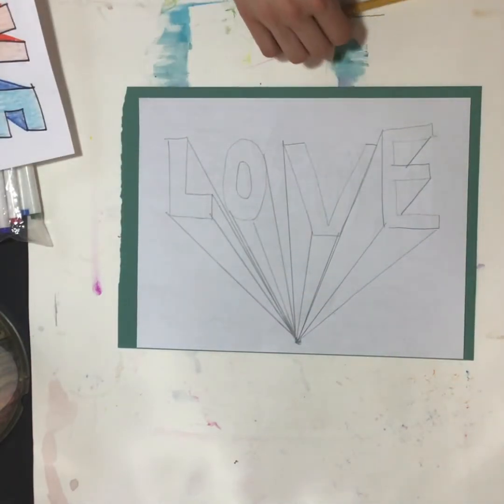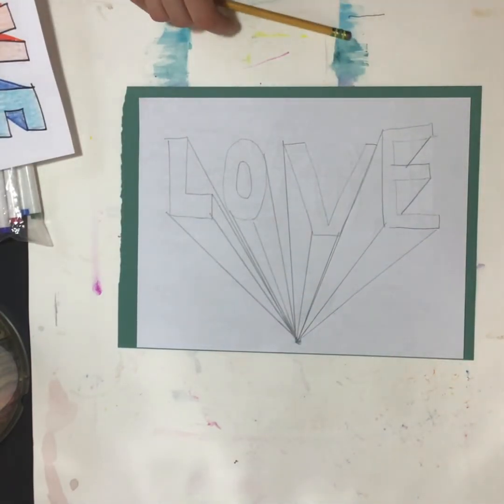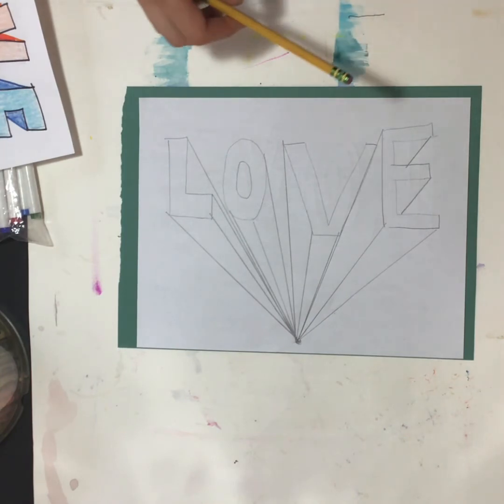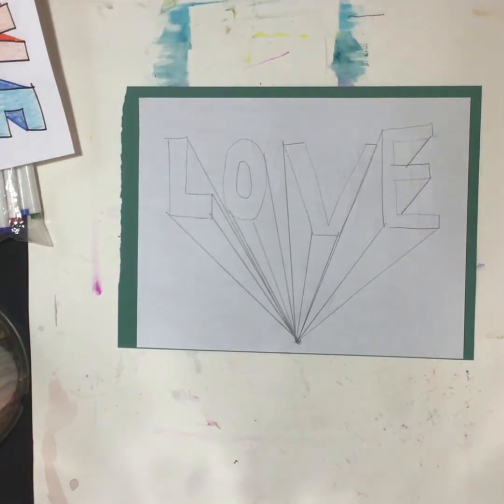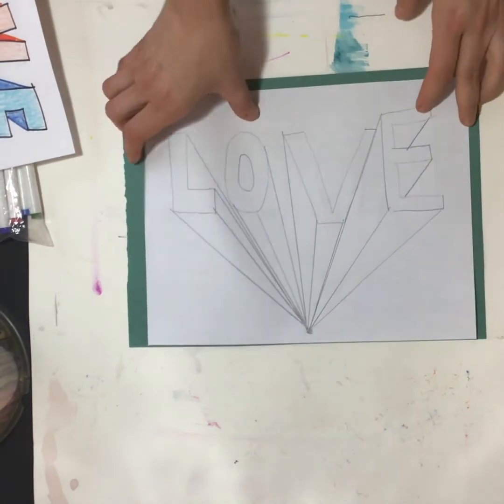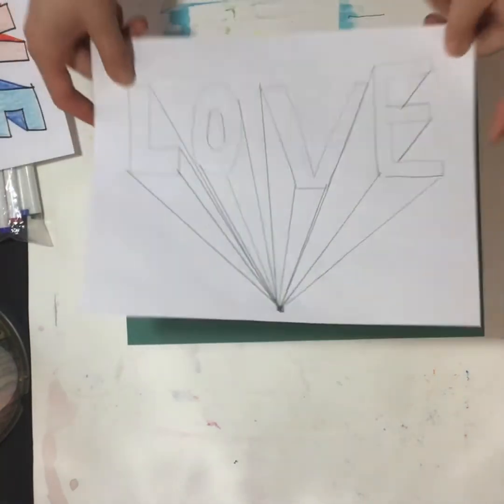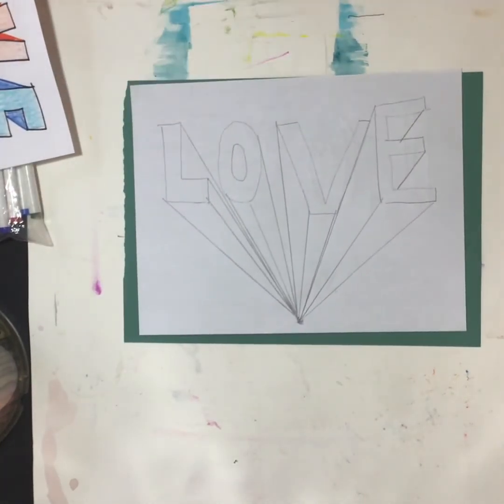But I want you guys to do whatever is easiest for you because you're learning. And some of these steps might be a little complicated or confusing. So just connect whatever lines you can. And don't worry if you get confused about where your lines are. Just do the best you can. So I've got this all drawn out. Now the only thing left to do is color it.